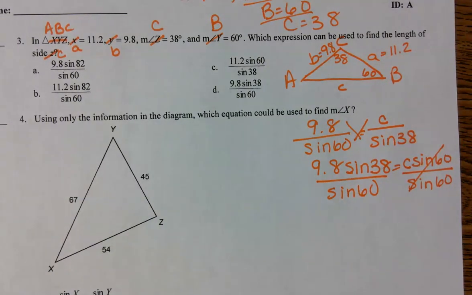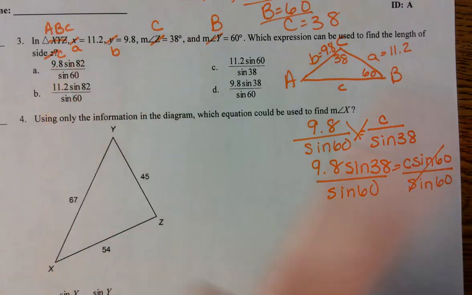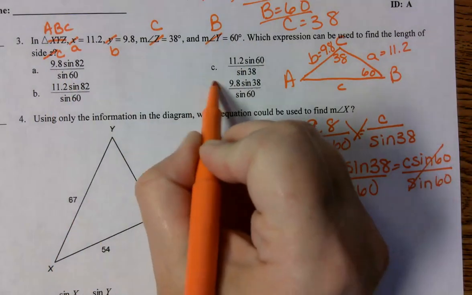And then you're just going to go up here and match. A. No, I don't have an 82. So the answer is D.